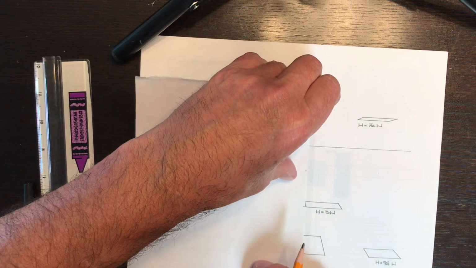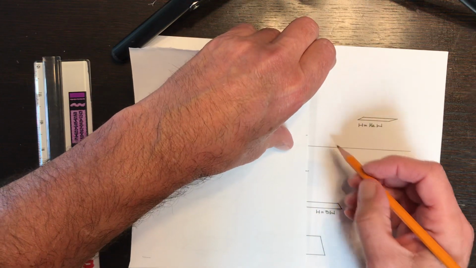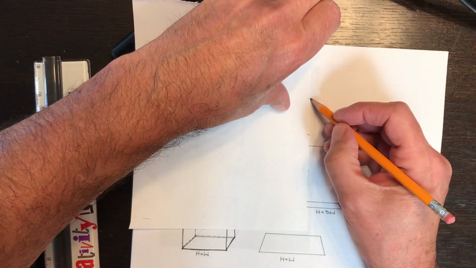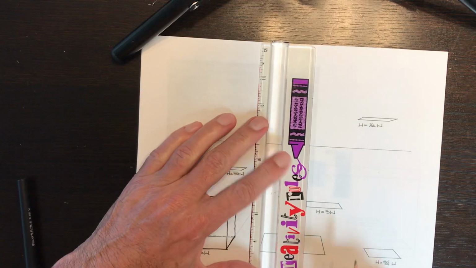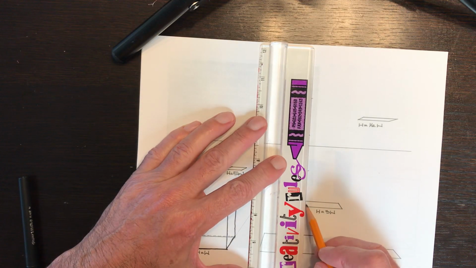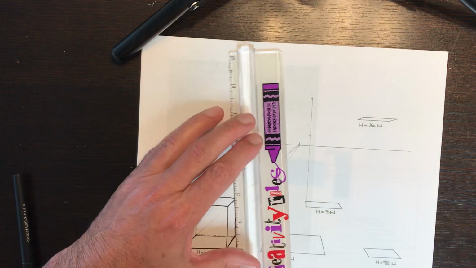And so now I'm going to do 3 of those widths. So that's 1, that's 2, and that's 3. So as our plan states, we do a horizontal line that is 3 times the width.